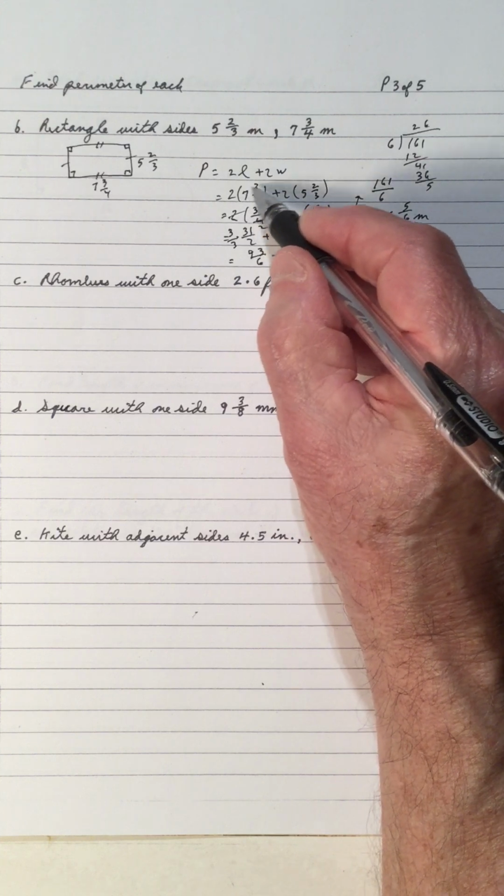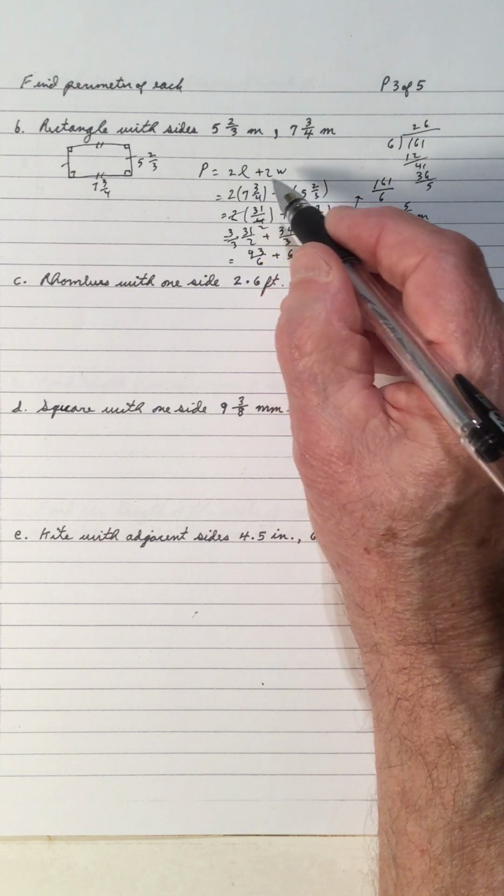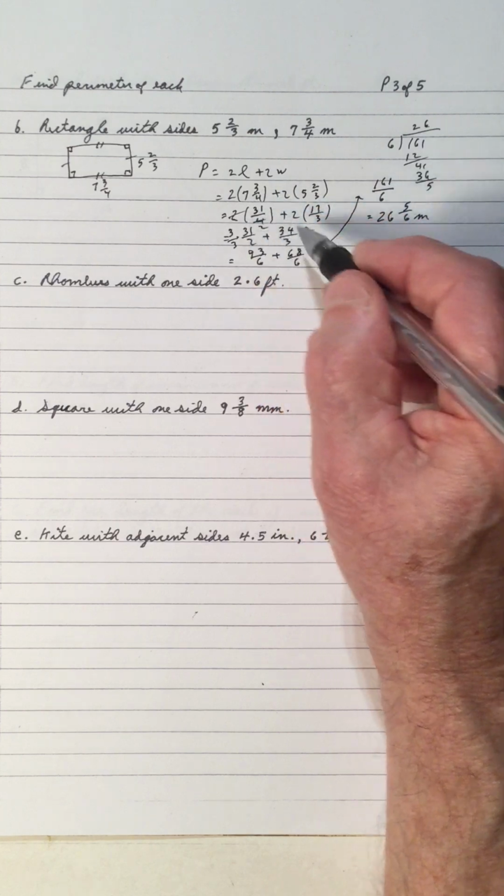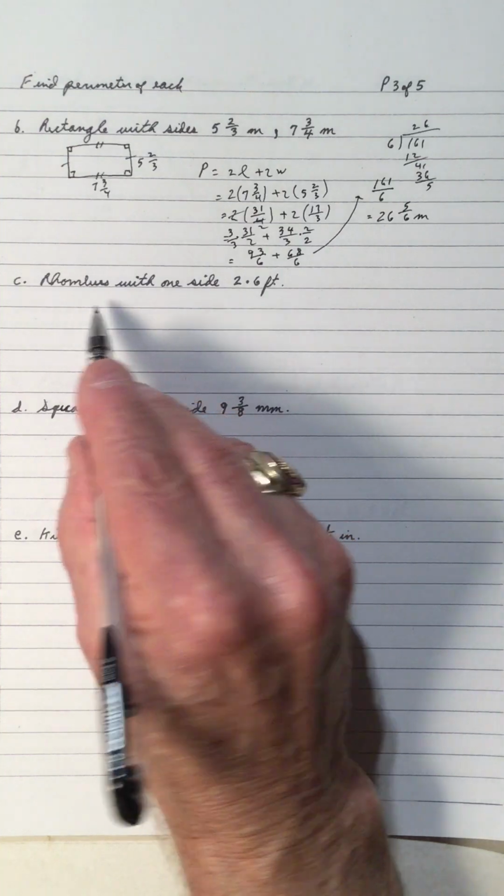A mixed number is made up of a fraction and a whole number. So change the mixed number to an improper fraction and then multiply it. It makes it easier.